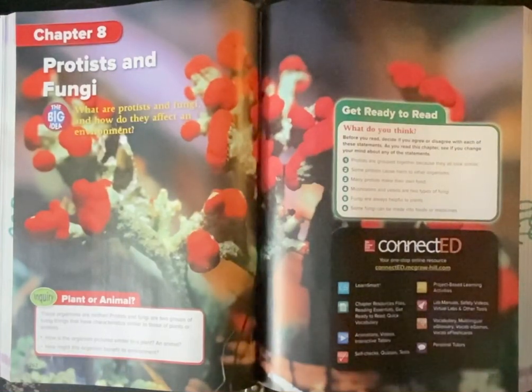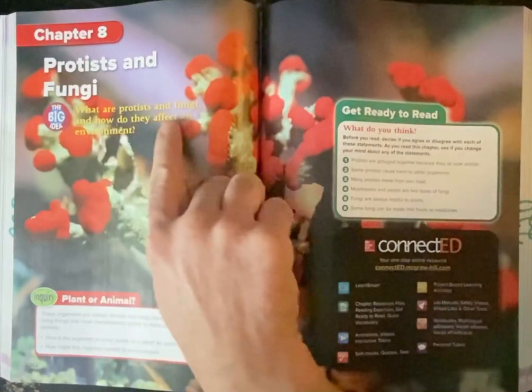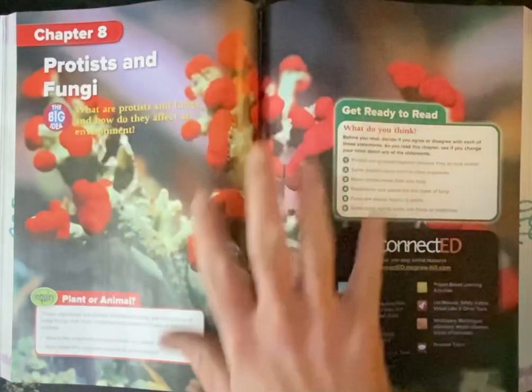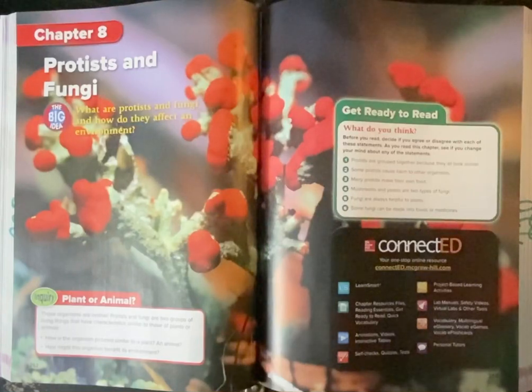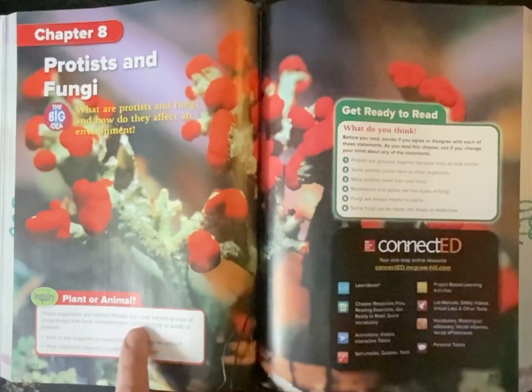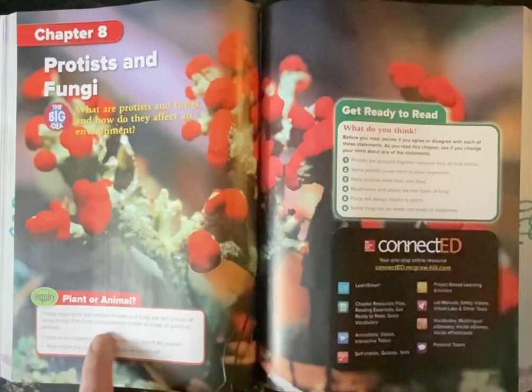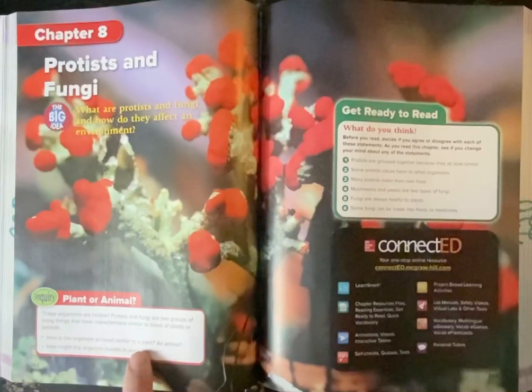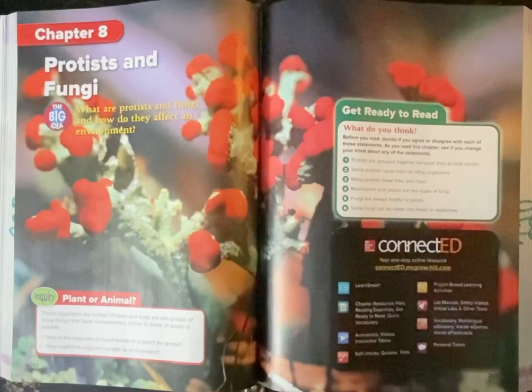We want to look at the opening pages to the chapter, of course, and the big idea is what are protists and fungi and how do they affect an environment. There's this beautiful picture here of this green and red organism and the inquiry, plant or animal. These organisms are neither. Protists and fungi are two groups of living things that have characteristics similar to those of plants or animals. Things to think about. How is the organism pictured similar to a plant and to an animal? How might this organism benefit its environment?